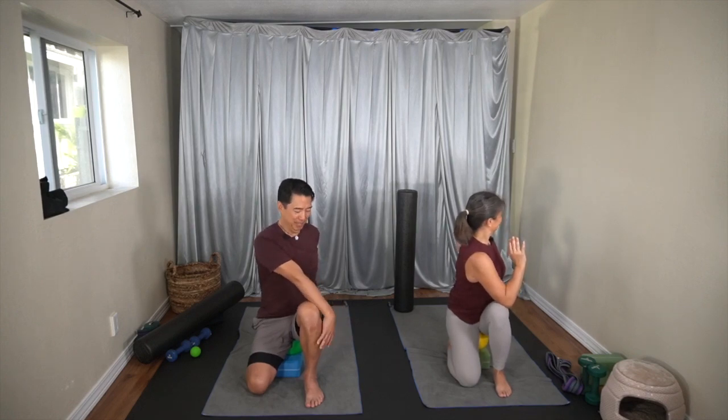You can do it like Maria is doing if you have a normal length torso, unlike me who's got an extremely long torso. I can't get my elbow down that low. Twist, suck in your tummy.